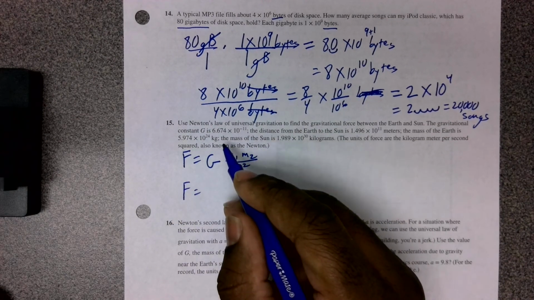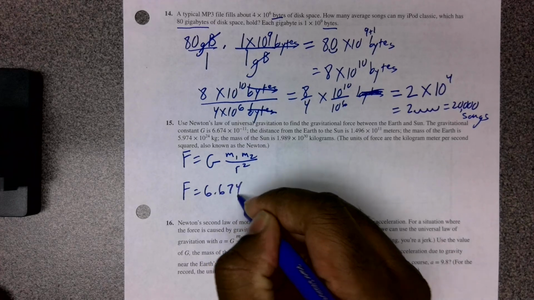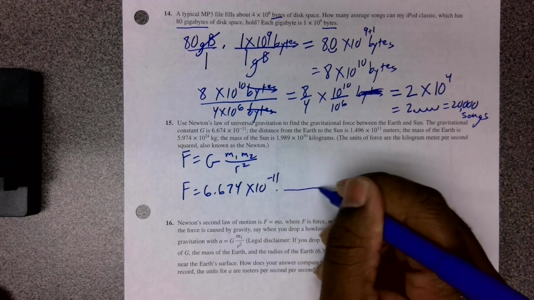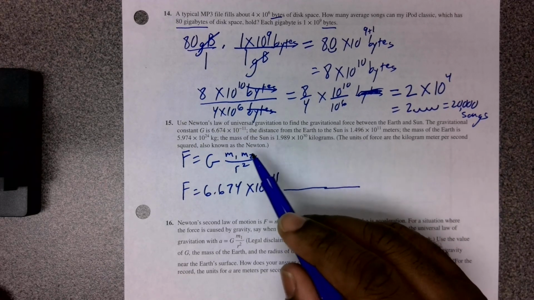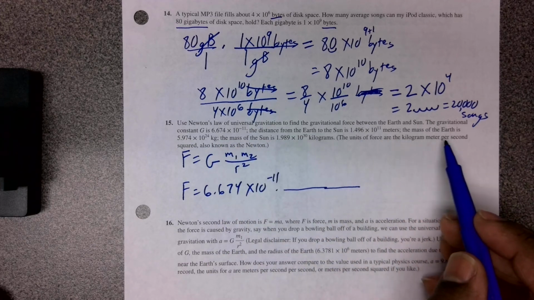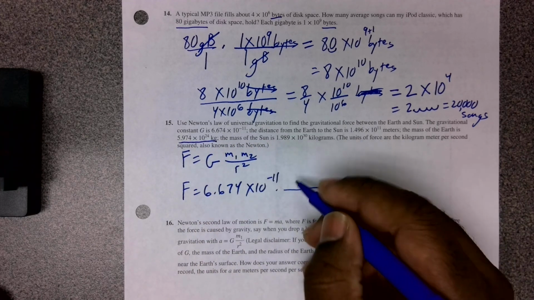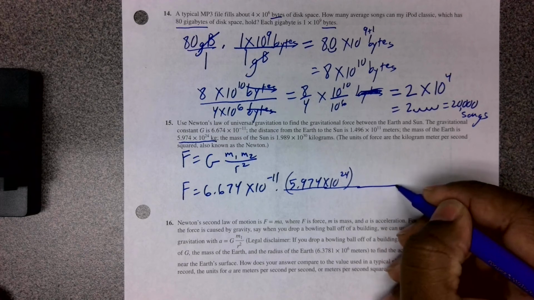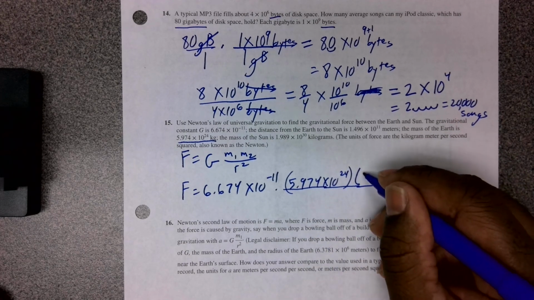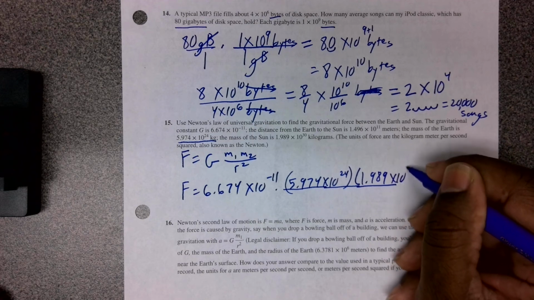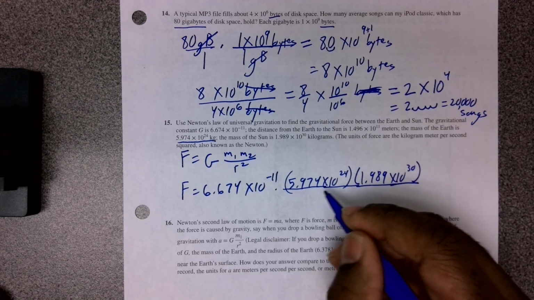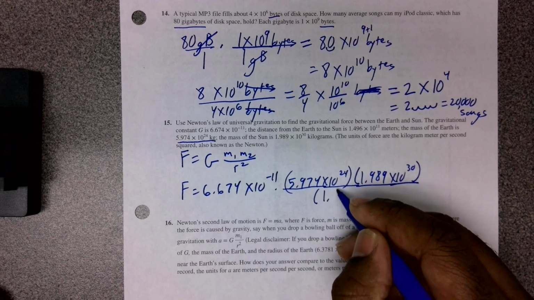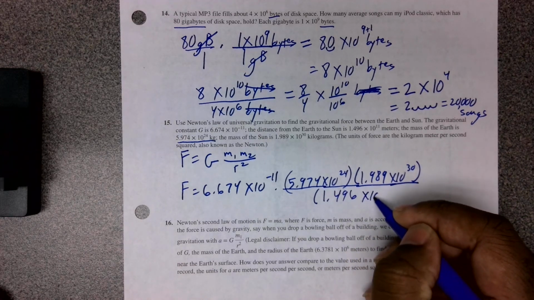So F is equal to, we're given what G is, which is 6.674 times 10 to the negative 11th power, times m sub 1, which is the Earth's mass, 5.974 times 10 to the 24th, times the Sun's mass, which is 1.989 times 10 to the 30th. And that's all divided by the distance. The distance here is 1.496 times 10 to the 11th.